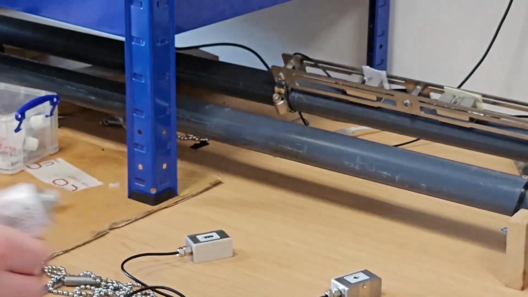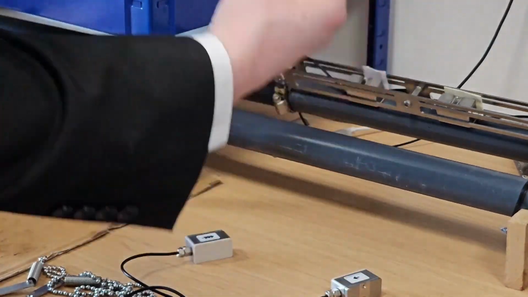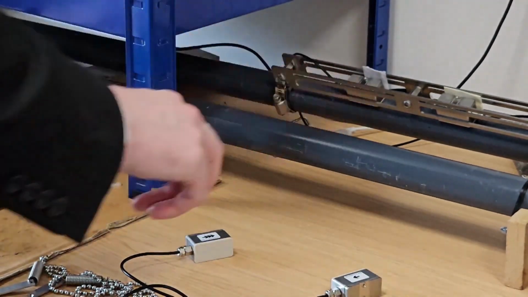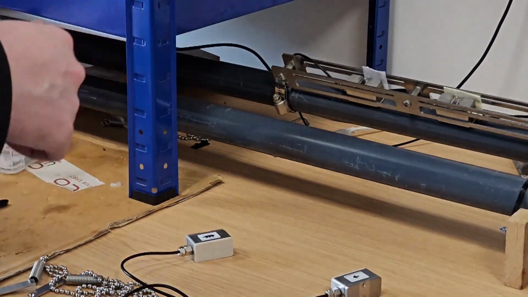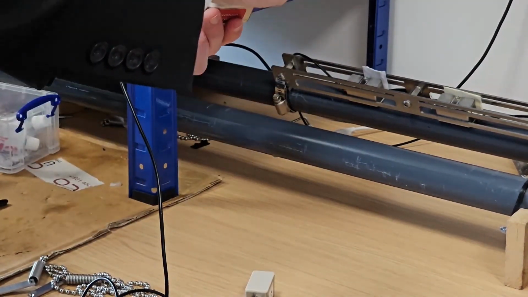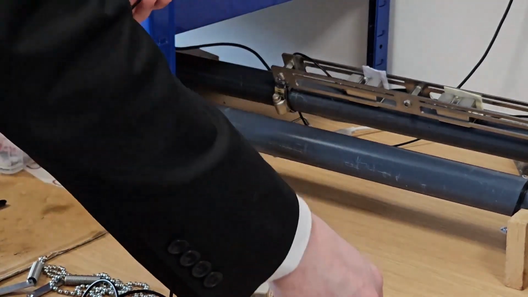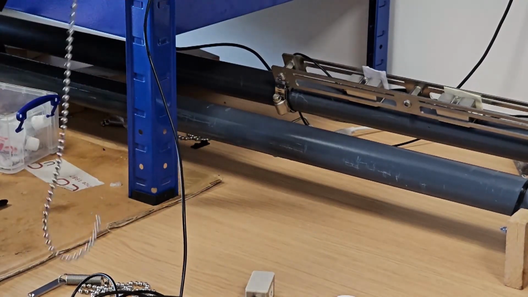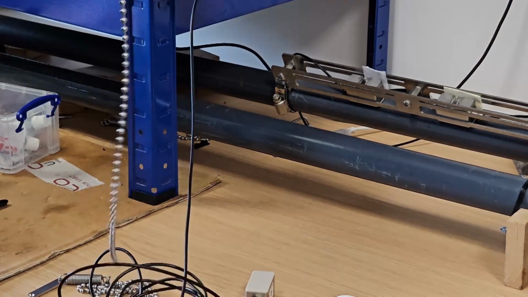So to install the sensors, all we need to do is take a bit of ultrasonic silicone grease, which will be used to couple the sensors onto the pipe so we get good transmission into our system. So I will take a small amount of silicone grease, apply it to the sensor, and I'll take one of our beaded chain clamps, which is used to fix the sensor securely onto the pipe.